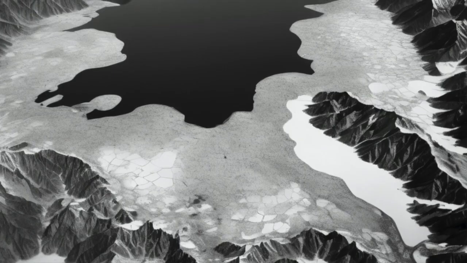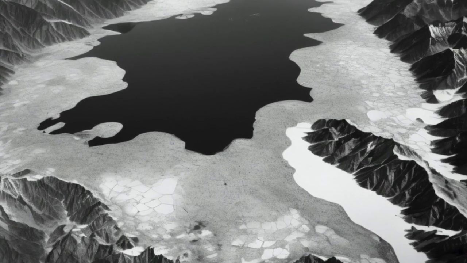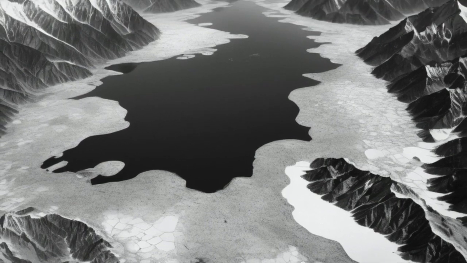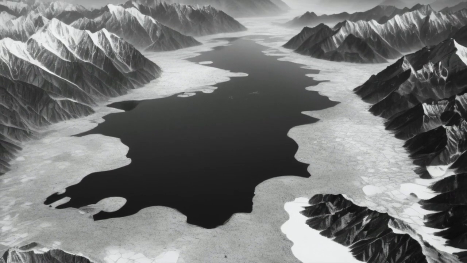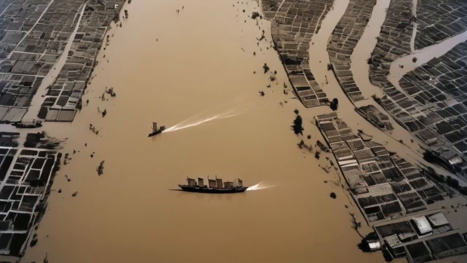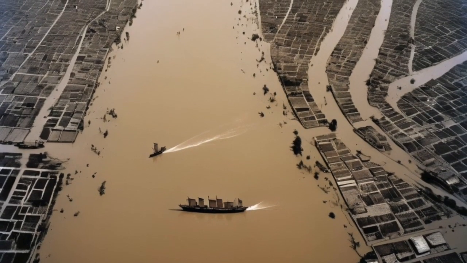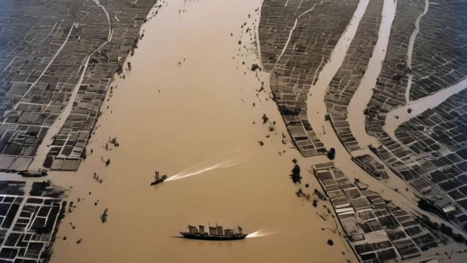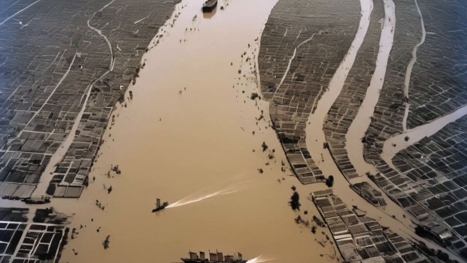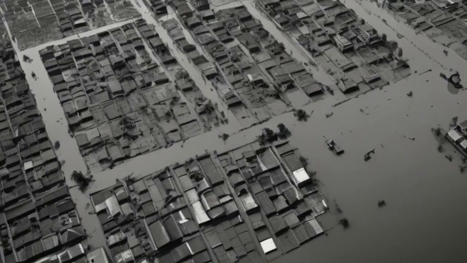By late July, it was clear that a disaster of unprecedented scale was imminent. The river's water levels were now at their highest point in living memory, and the first signs of flooding began to appear in low-lying areas. People scrambled to save what they could, but the sheer magnitude of the impending flood left little time for effective evacuation.